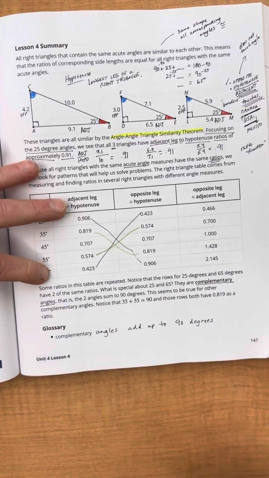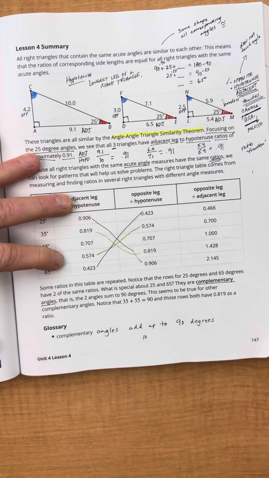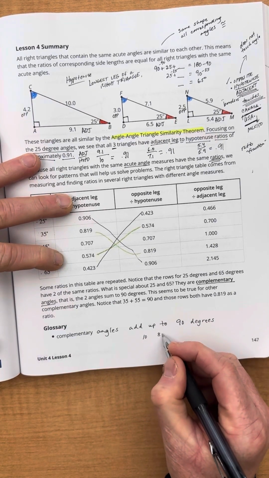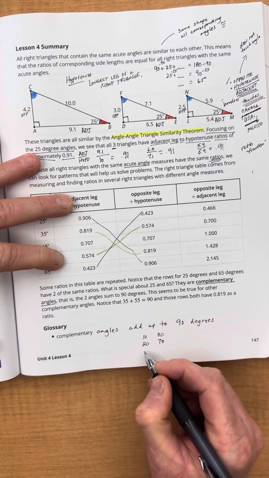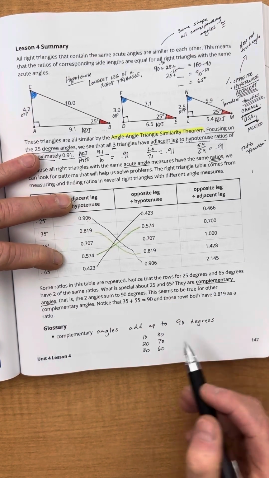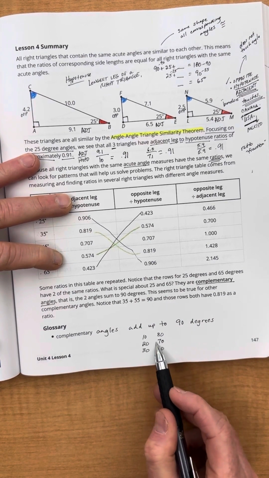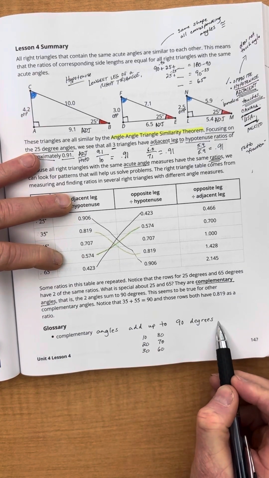There's a lot of examples you could use. What 10 plus what equals 90, 10 plus 80. 20 plus what equals 90, 20 plus 70. 30 plus what equals 90, 30 plus 60. These are sets of complementary angles. They're angles that add up to 90 degrees.